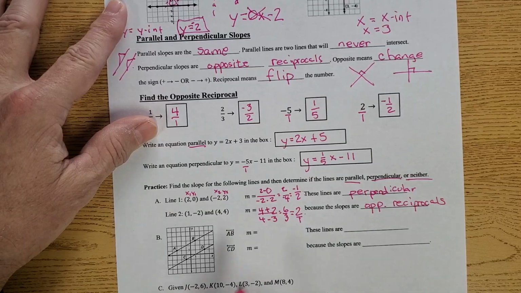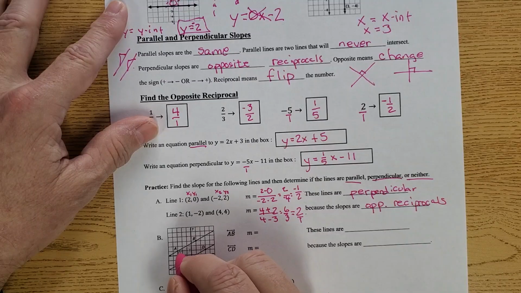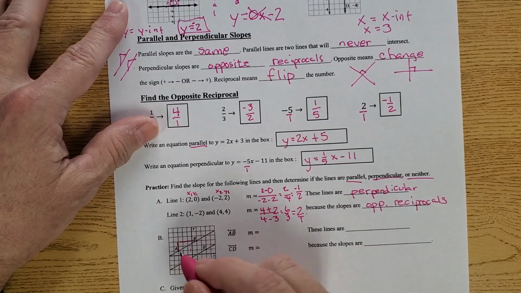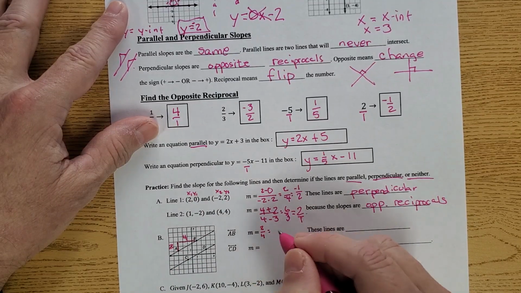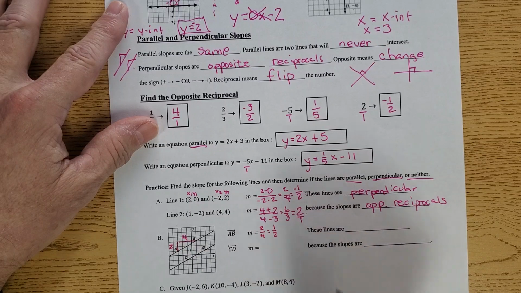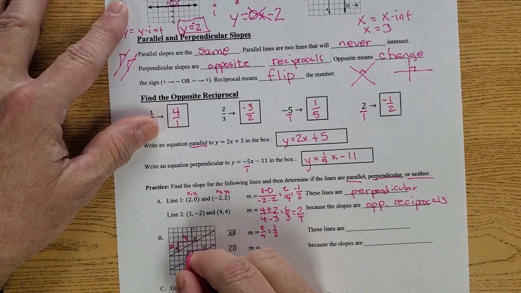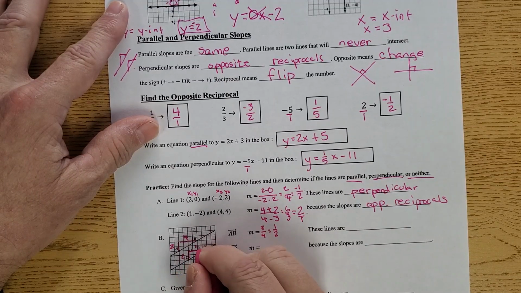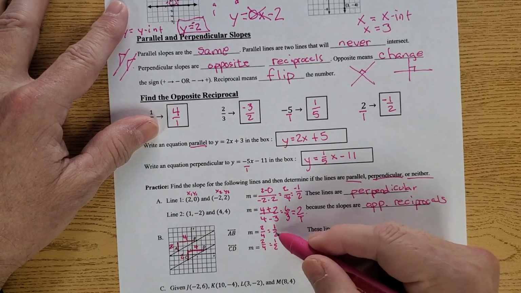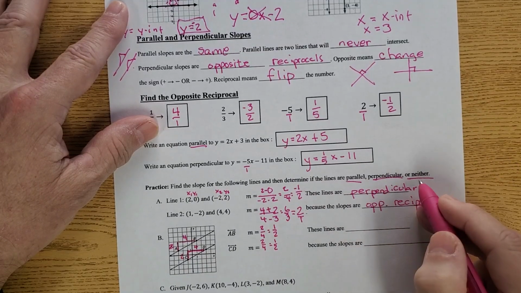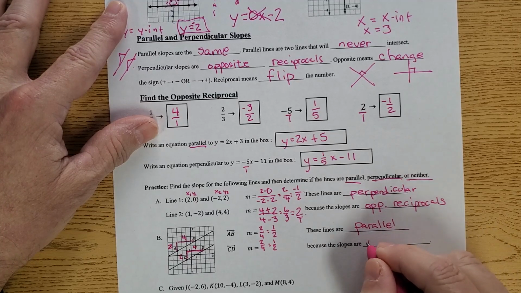Okay, this one looks parallel, but you can't go by looks. You got to figure it out. Okay, so I'm gonna go from point to point. I'm gonna go up and over. Okay, so that's up 2 and over 4. So if it's up 2 and over 4, then that's 1/2. Okay. All right. What about this one? Okay, that's up 2 and over. Oh well, it's exactly the same. So it's up 2 and over 4. Up 2 and over 4 is equal to 1/2. So if they have the same slope, what kind of lines are they? Parallel, perpendicular, or neither? Well, of course, they're parallel, because the slopes are the same.